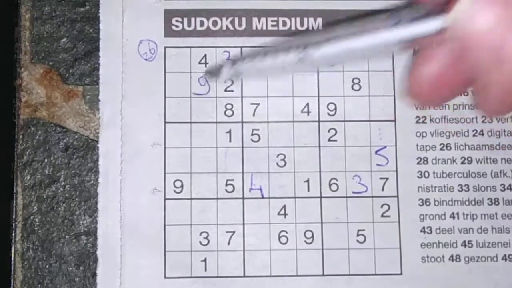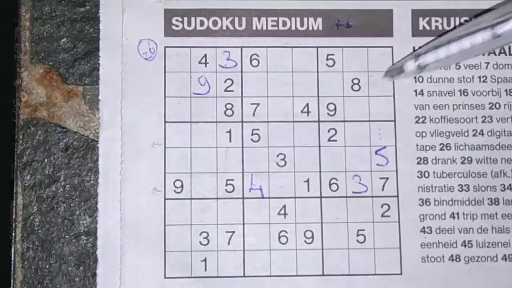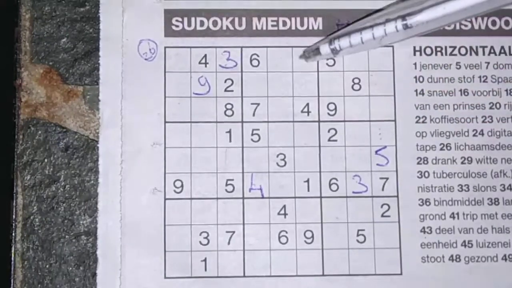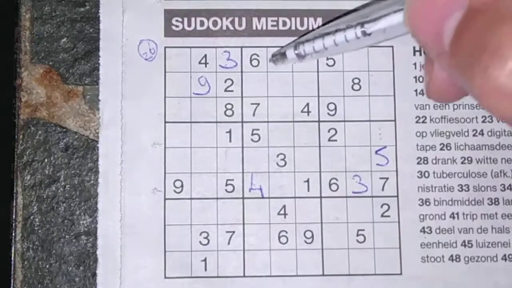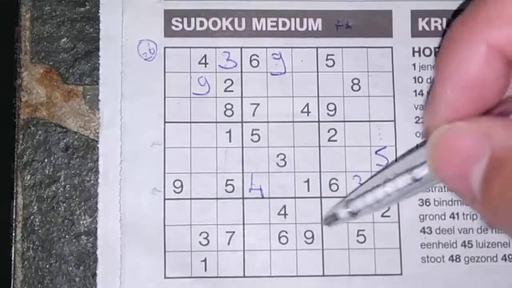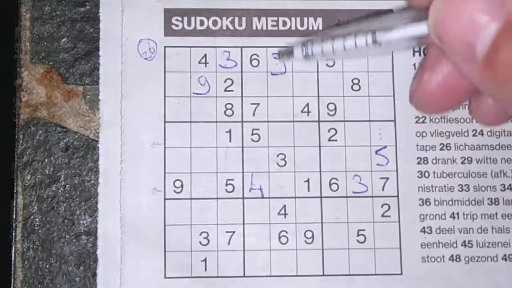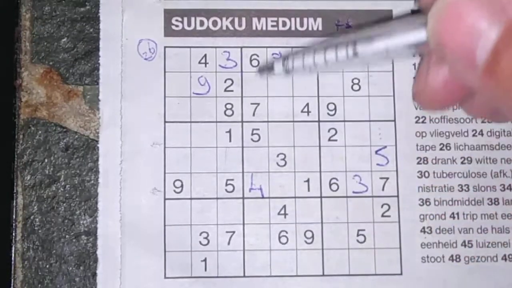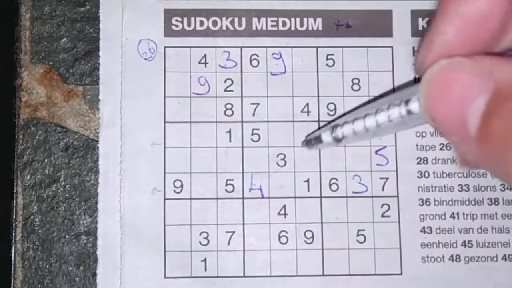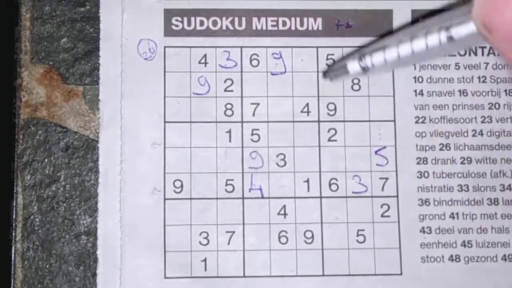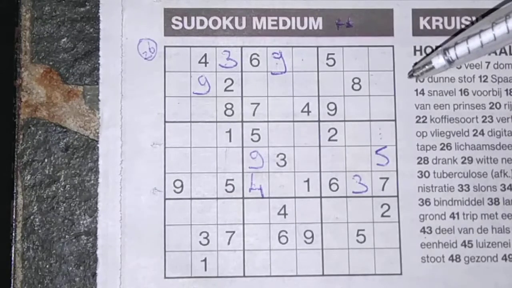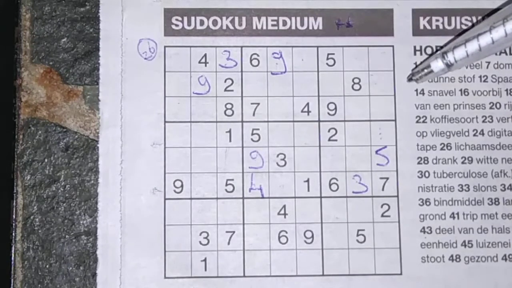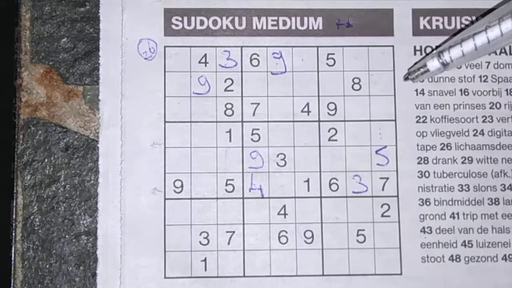9 in the third row, 9 in the second row. So in the first row, the only 2 places for the 9, here or there. We see here 9, no 9 there. 9 should be here. 9 in this column, 9 in the middle column, so the column next. The only place for the 9 should be here. And then I cannot continue with the 9. How about the number?